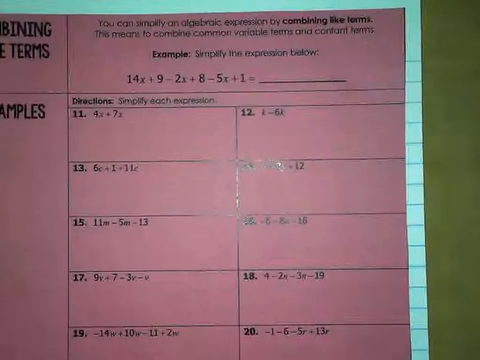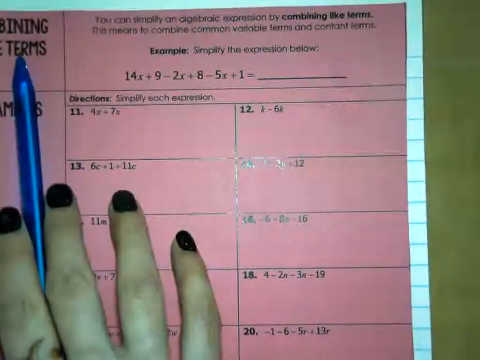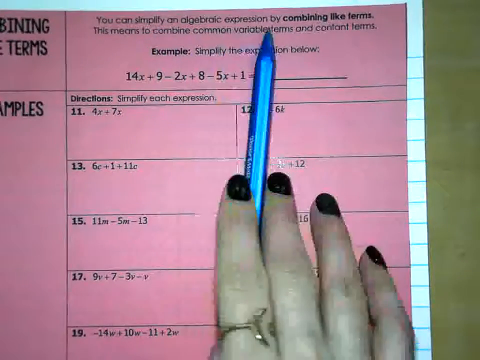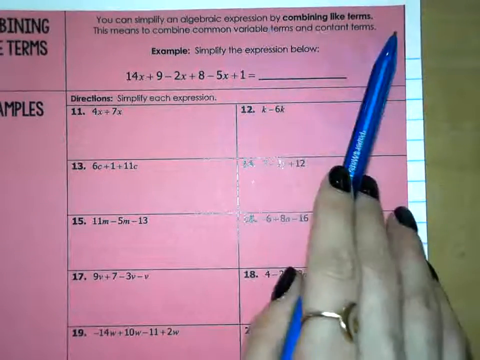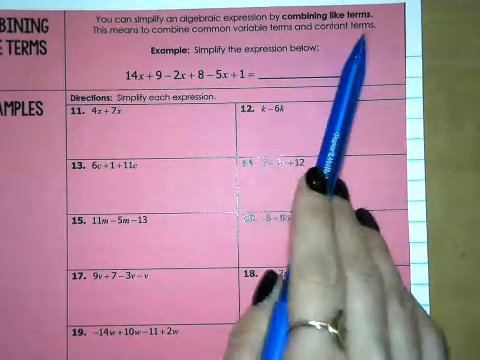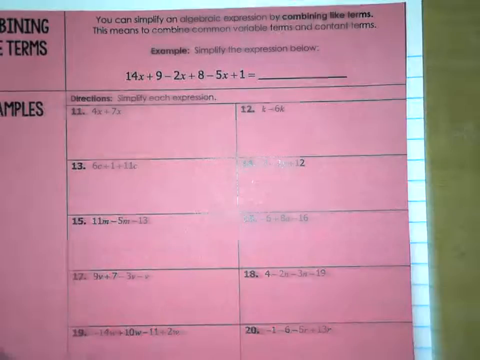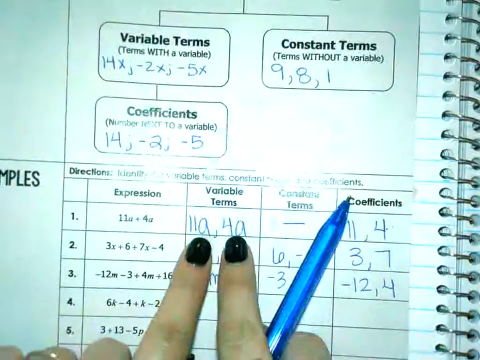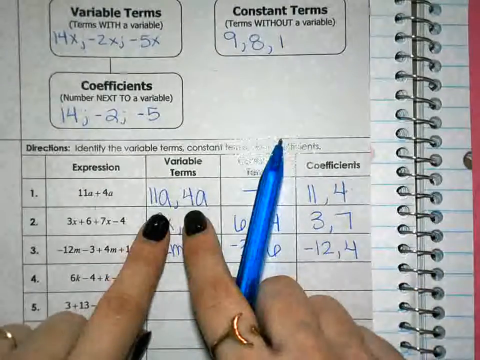Right here up at the top it tells us, combining like terms. You can simplify an algebraic expression by combining like terms. This means to combine common variable terms and common constant terms. So, could I combine 11a and 4a? Yes, because they are the same term.